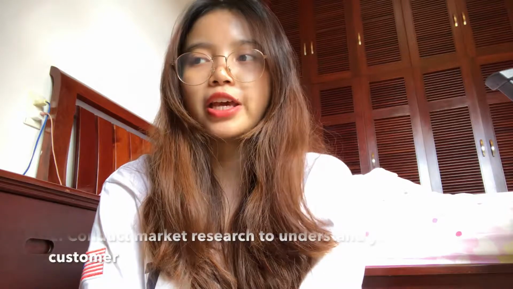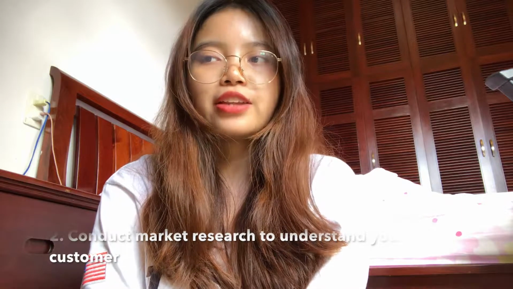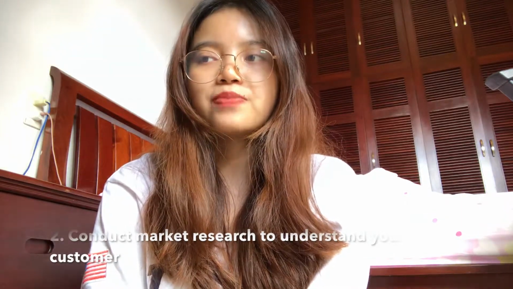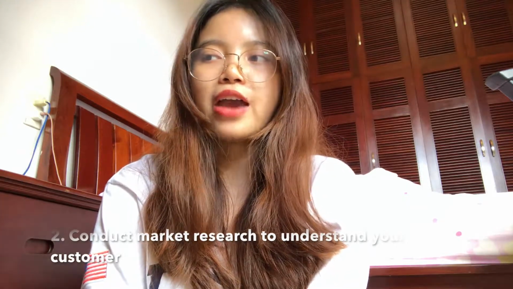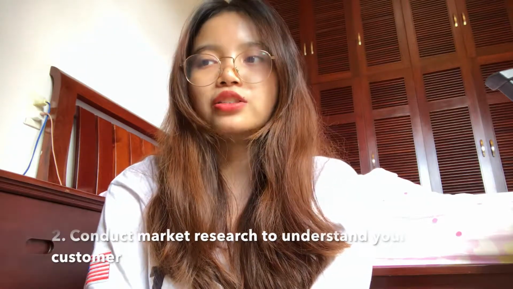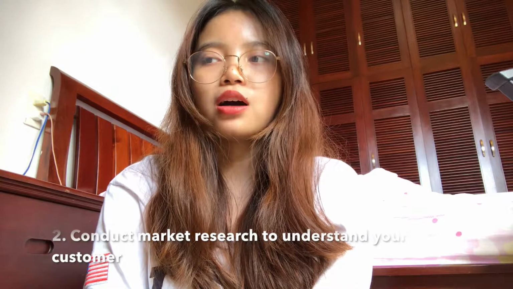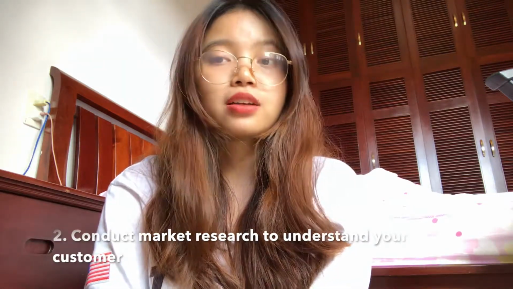The second step is to conduct market research to understand your customer. One of the common pre-launch pitfalls is not doing market research properly. At the very beginning of the development phase, you should identify the key players in your specific app category. It doesn't matter how thorough and effective your marketing efforts are, if your app doesn't address a pain point, or addresses one that already exists in the market, then it will simply not succeed.